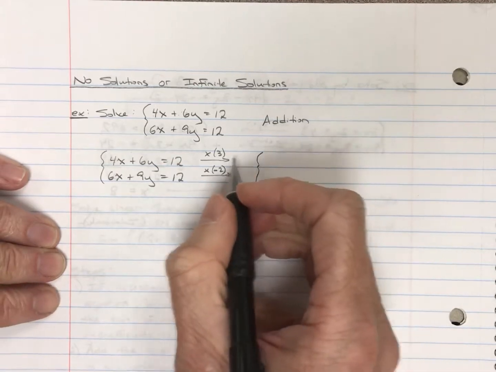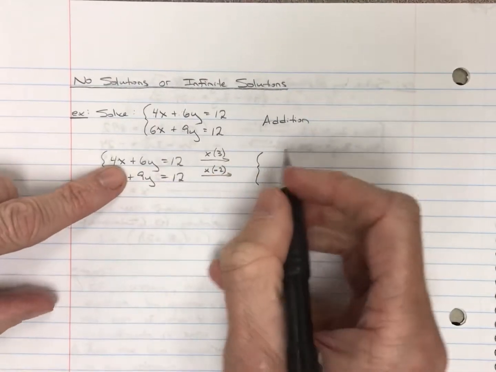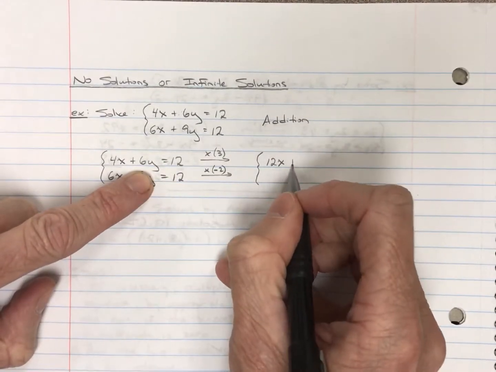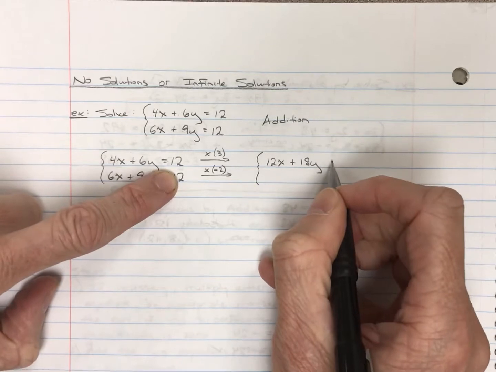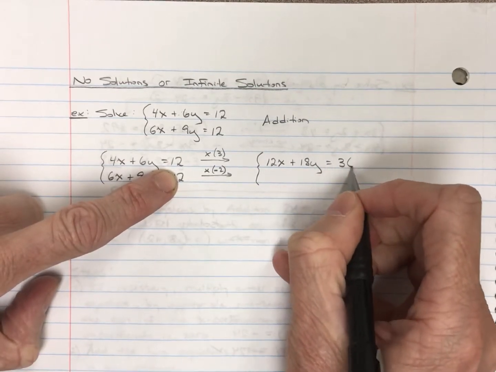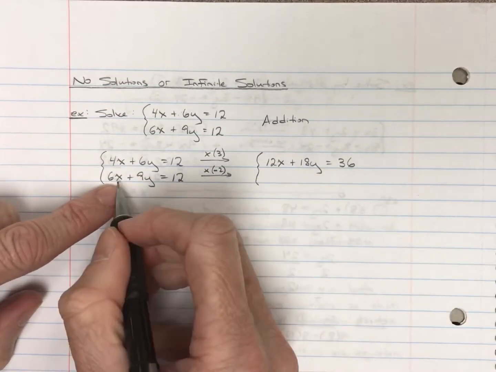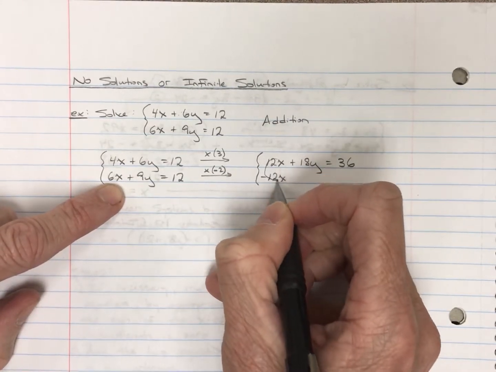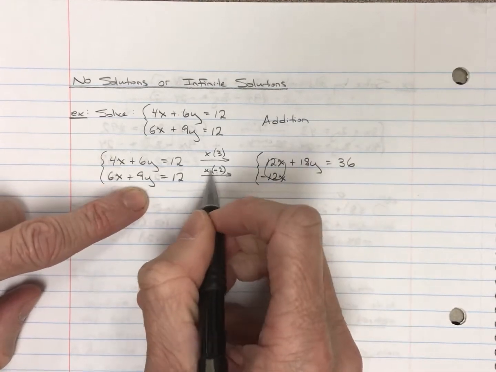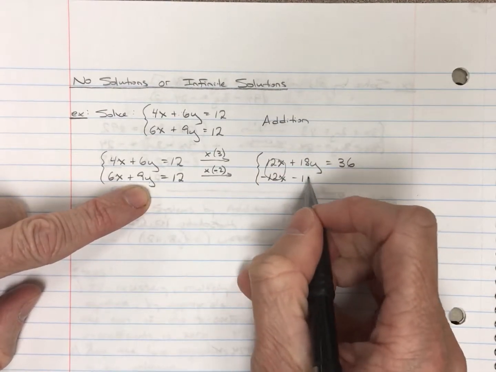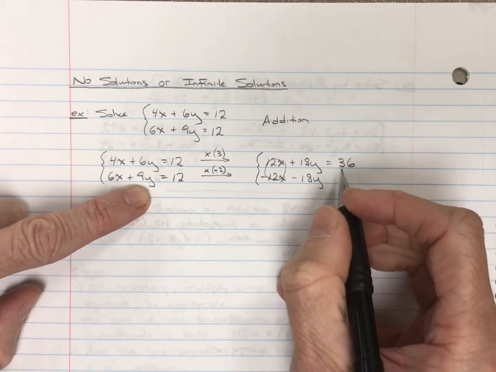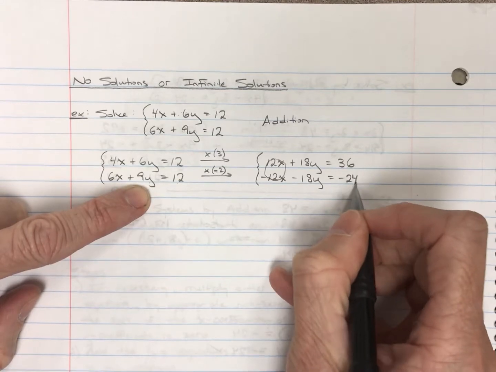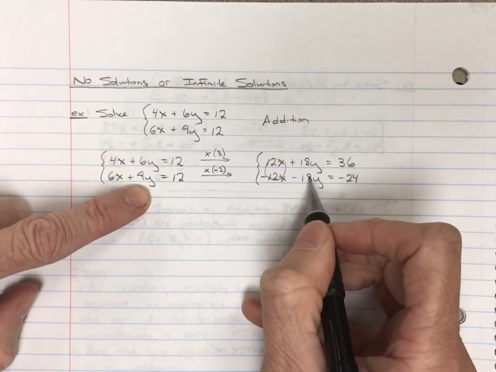Okay, so here I come. Positive 3 times 4x is 12x. Positive 3 times 6y is 18y. And positive 3 times 12 is 36. Okay, -2 times 6x is -12x. Hey, great, there's the 0 I'm looking for. -2 times positive 9 is -18y. Wait a second. -2 times 12 is -24. Wait a minute, these are also opposites.